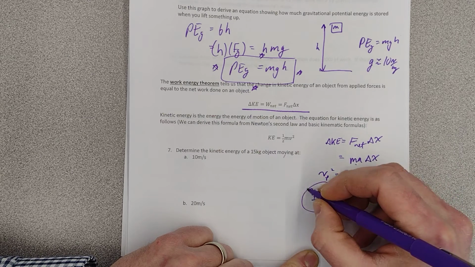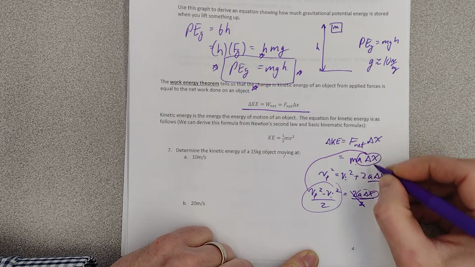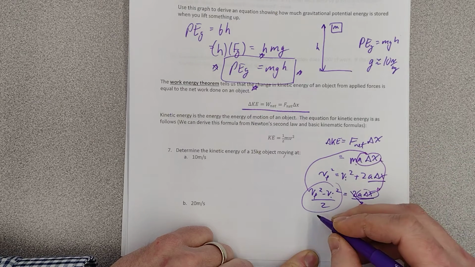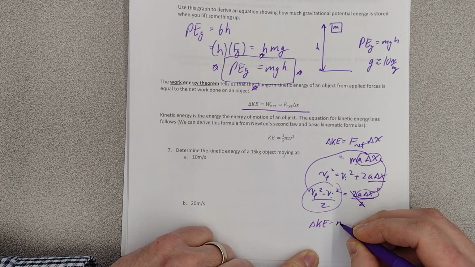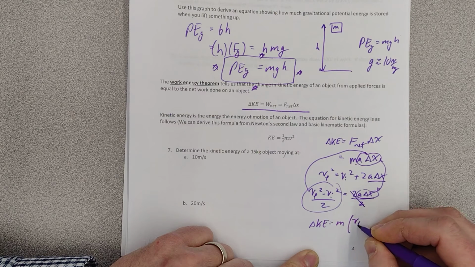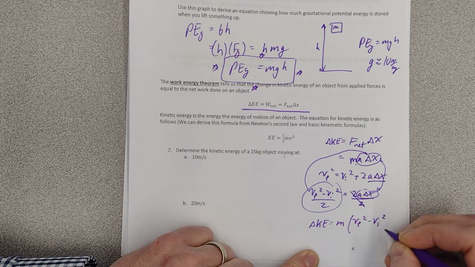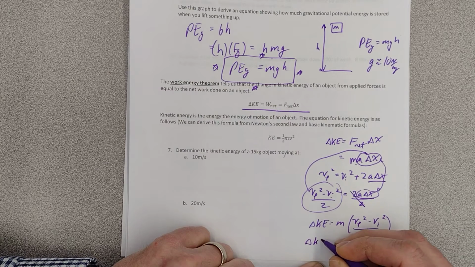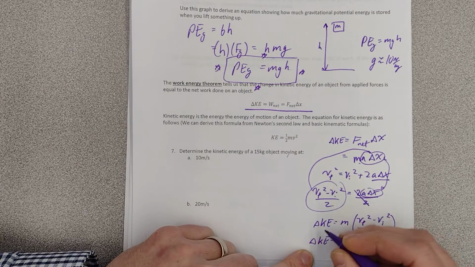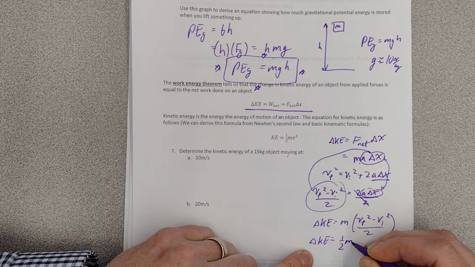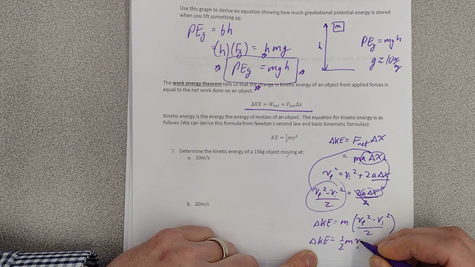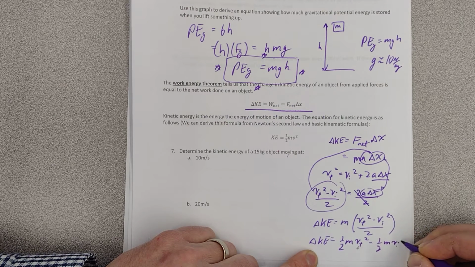So now I take that, plug it back in here for a delta x, right? I get change in kinetic energy equals m times v final squared minus v initial squared divided by 2. I just expand this out a little bit, bring the 1/2 in front, the m with it, 1/2 m v final squared minus 1/2 m v initial squared.